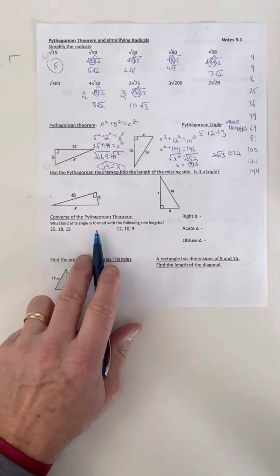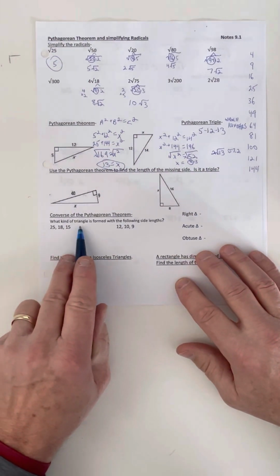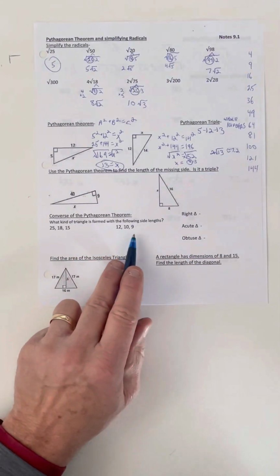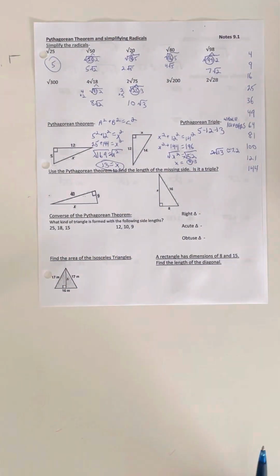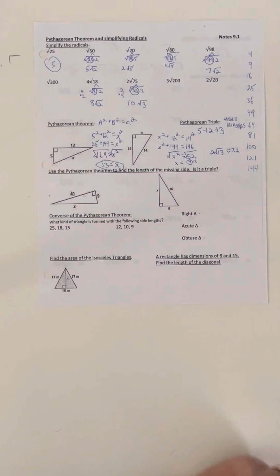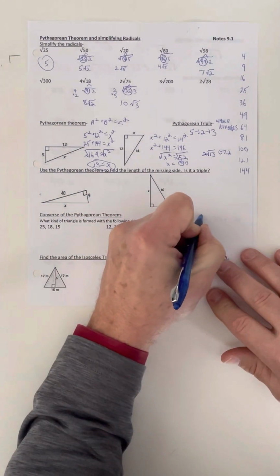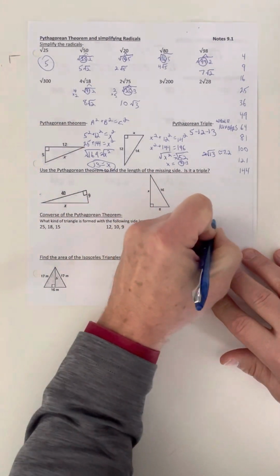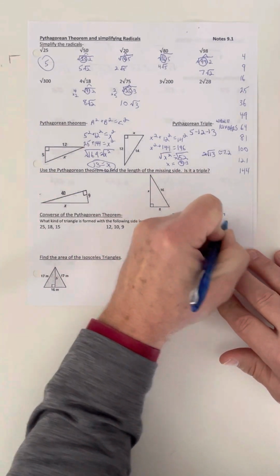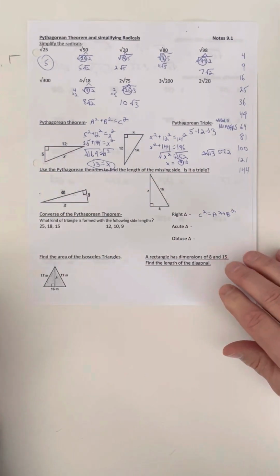This is the converse of the Pythagorean theorem. It says, what kind of triangle is formed with the following side lengths? So we're looking at this carefully, and we're trying to figure out what type of triangle is formed. So here's the rule. If it's a right triangle, then you know that c squared is equal to a squared plus b squared.